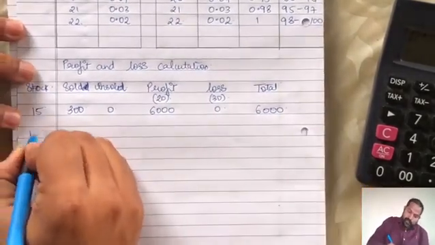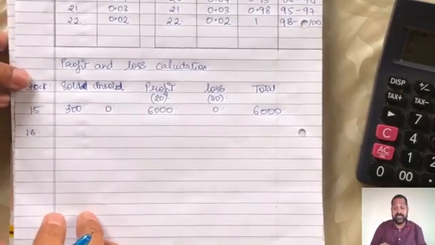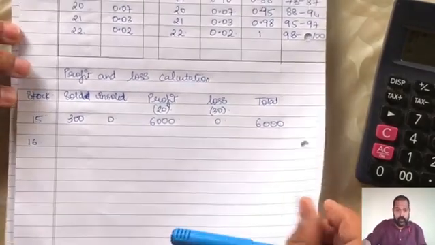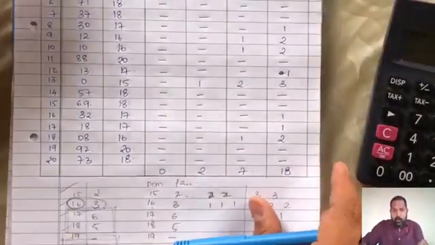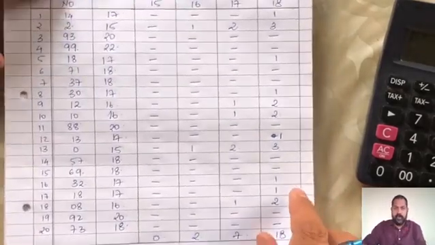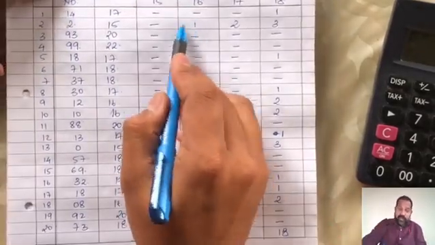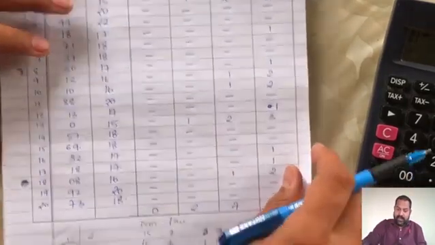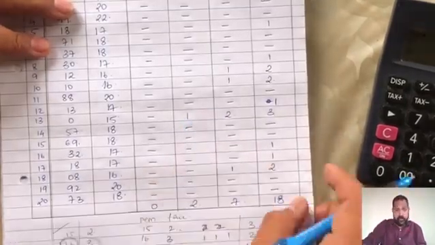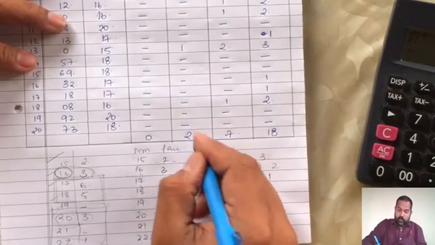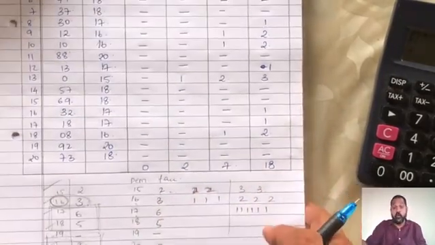Okay. What happens when you maintain a stock of 16? How many books are sold? Are all the books sold? No. There is this one particular period where there is one unsold book, and then another particular period where there is one unsold book, and that is why the total number of unsold books is 2.